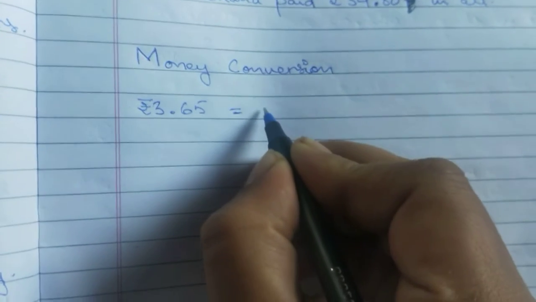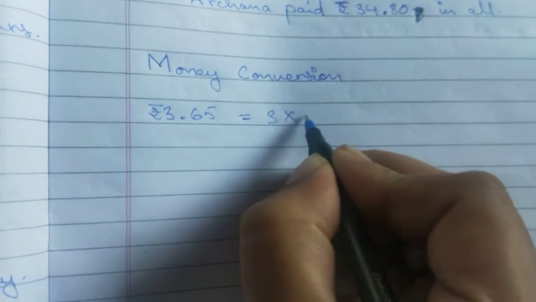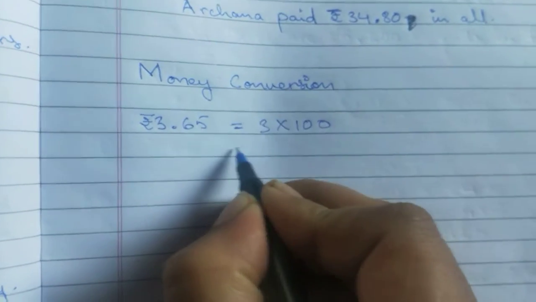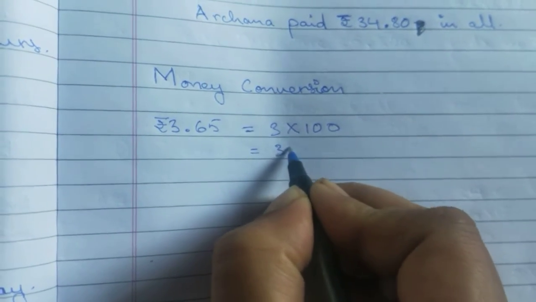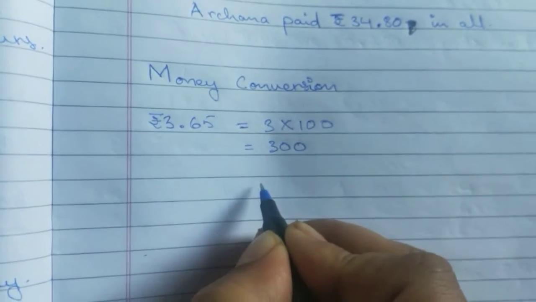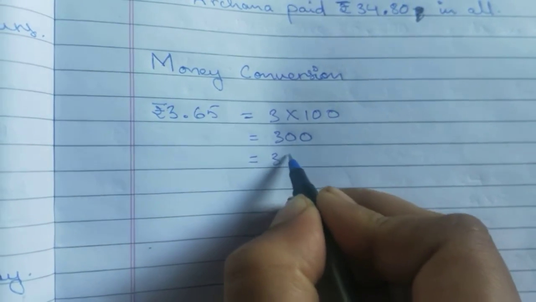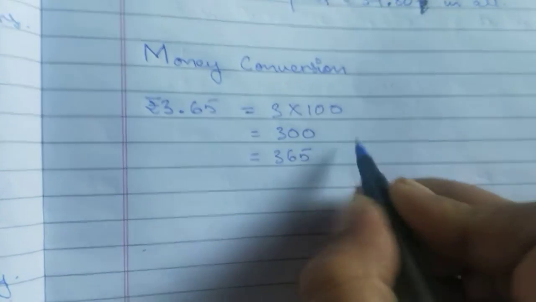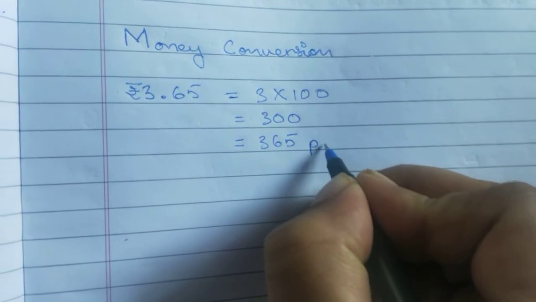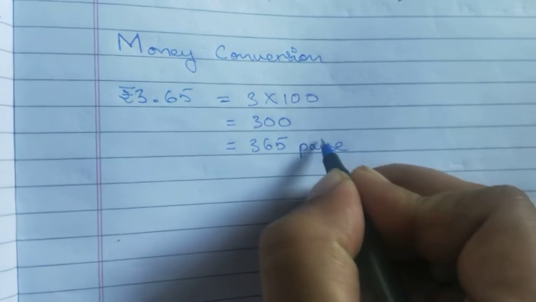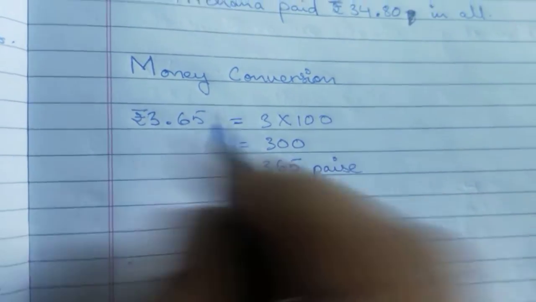First you convert this. 3 into 100 will be 300 paise plus 65, 365 paise. Okay.